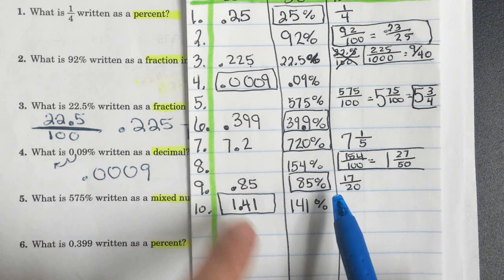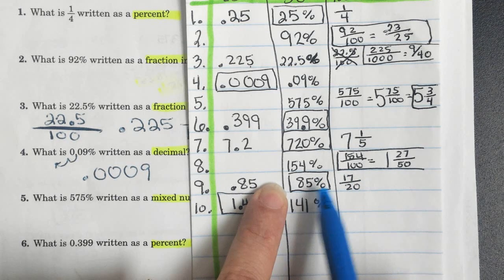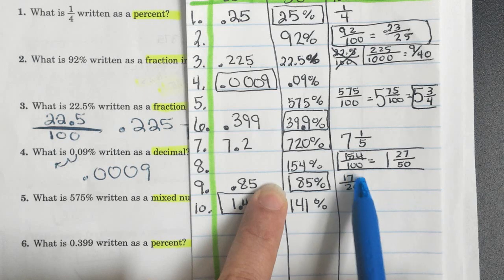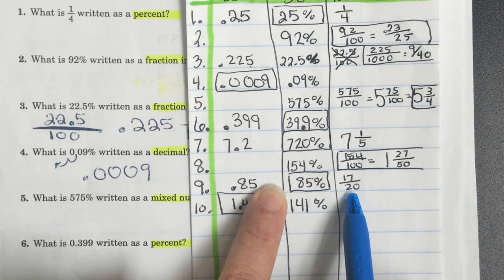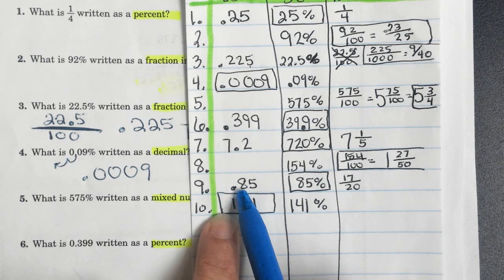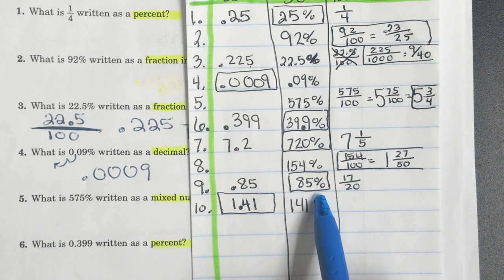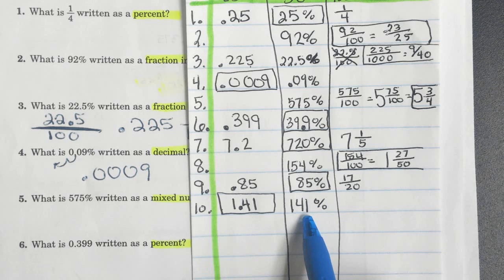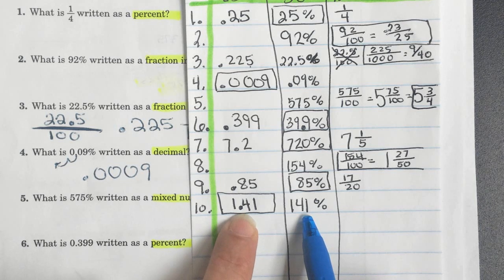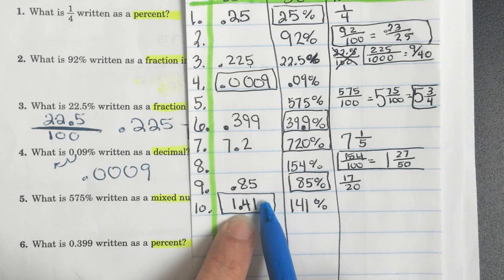Okay, number 9, 17/20. I can't just jump to some percentage, so I had to take 17/20 and divide it. 17 divided by 20, and I got that 0.85. Once I'm there, I can do times 100, and I get 85%. Number 10 is 141%, and they want a decimal. So that's definitely not too bad. Take 141, divide by 100 to get a decimal, and drop the percent sign.